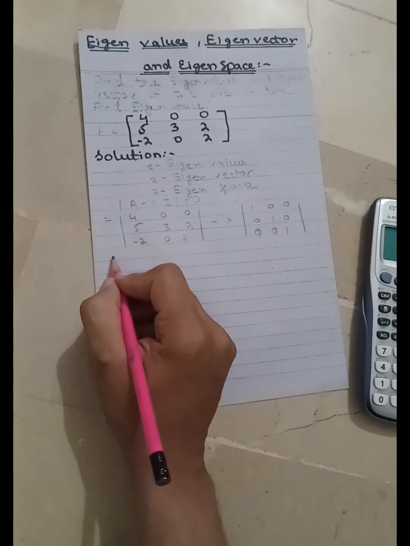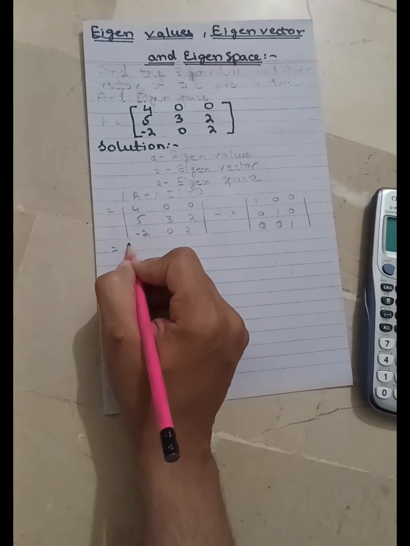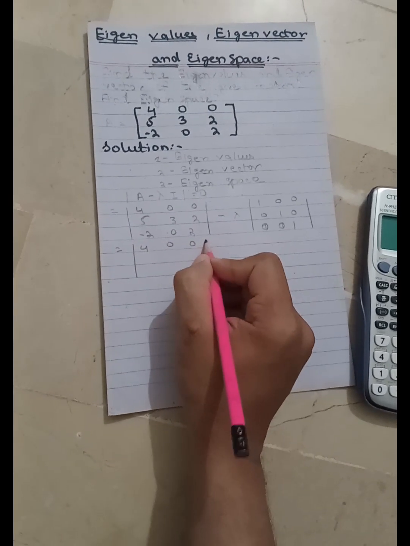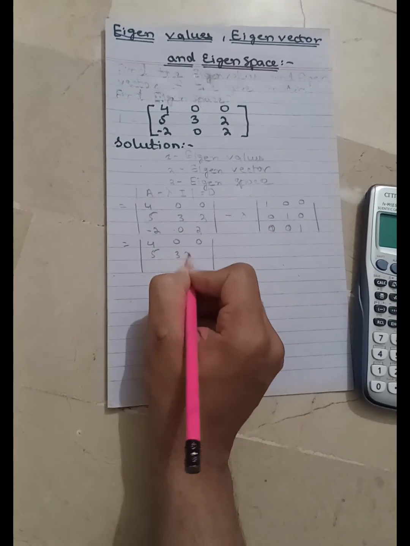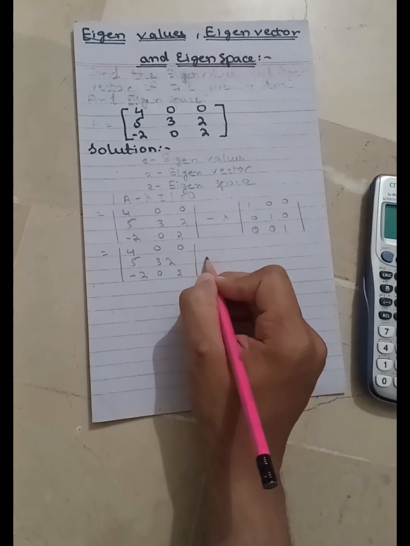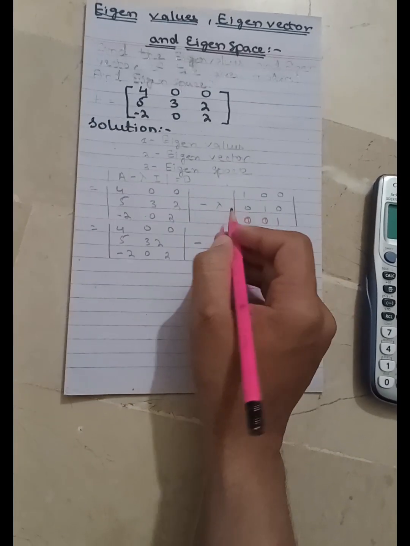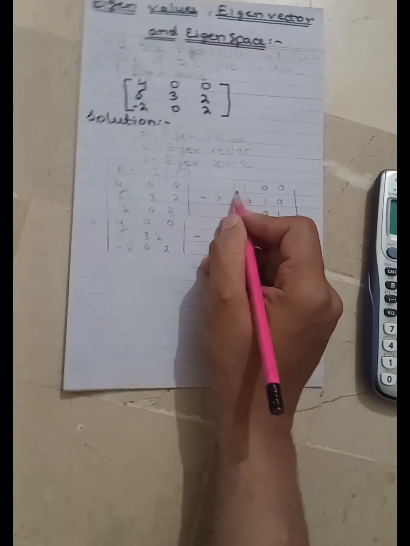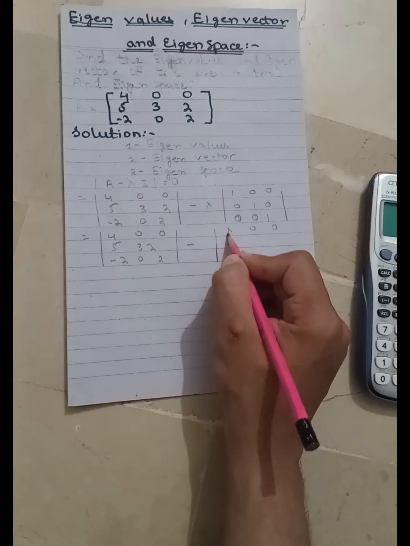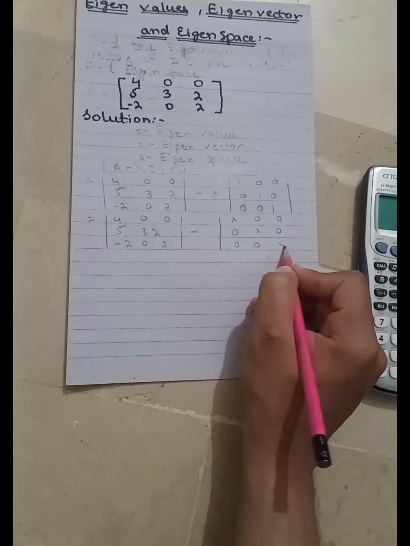In the next step we can calculate our lambda. A is 4 0 0, 5 3 2, -2 0 2, so the minus sign is here. Now we can multiply our lambda into our identity: lambda 0 0, 0 lambda 0, and 0 0 lambda.